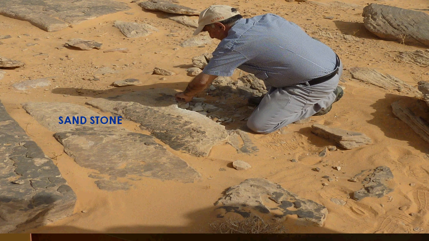Here is the sandstone rock, which is the good source of silica sand. You can see it is flat sandstone, the outer surface is black because of the weathering. Weathering means the action of water and air on the outer surface of the rocks.